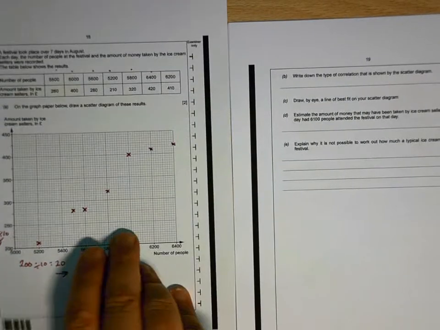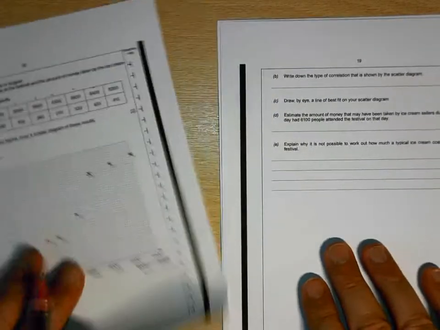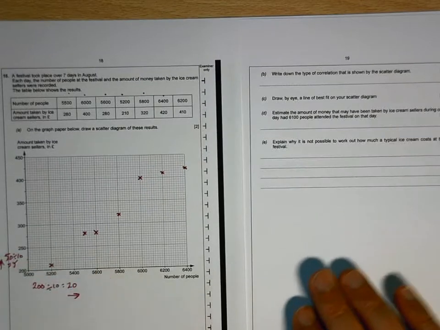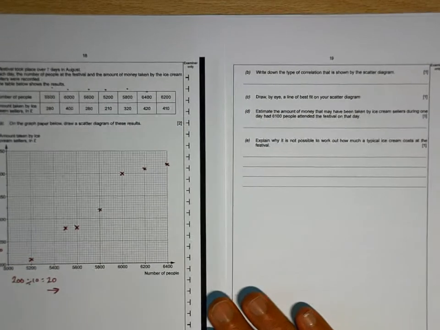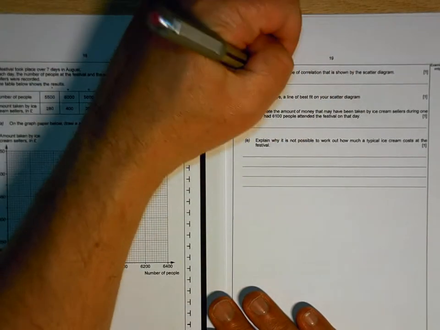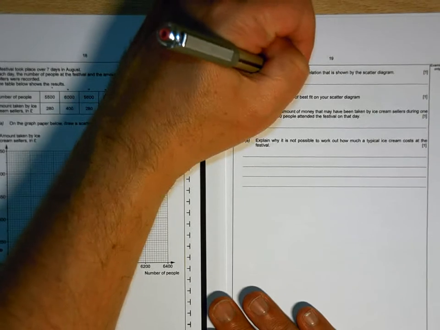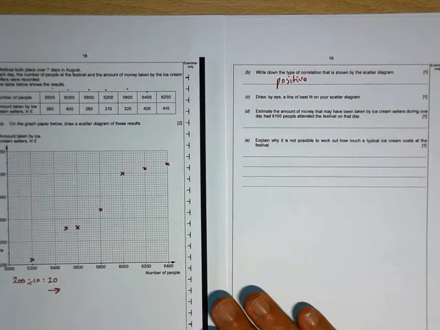Coming over to take a look at the next bit of the question. On the type of correlation, well, that's positive. As the people increase, so does the amount of ice cream sold. So they're looking for positive.